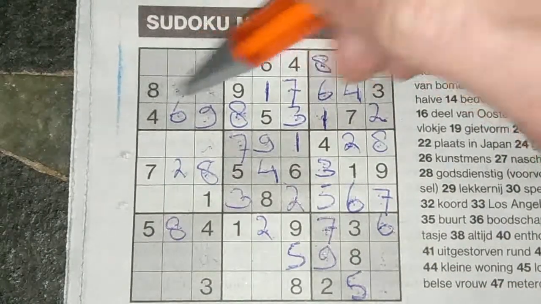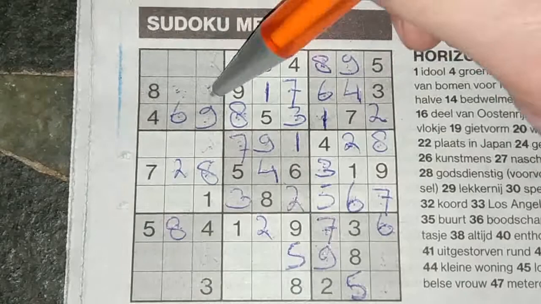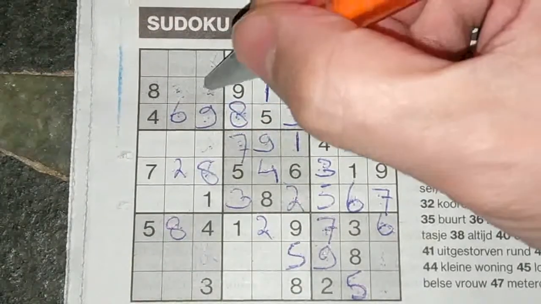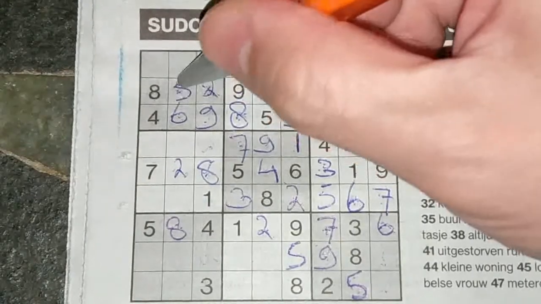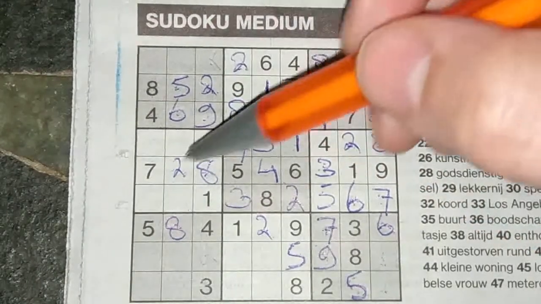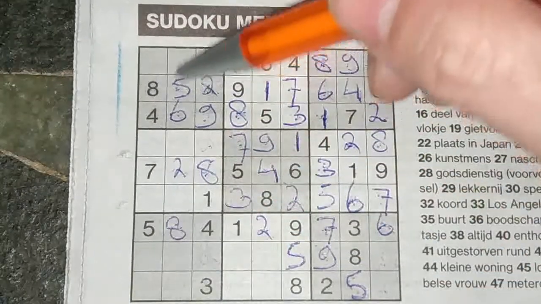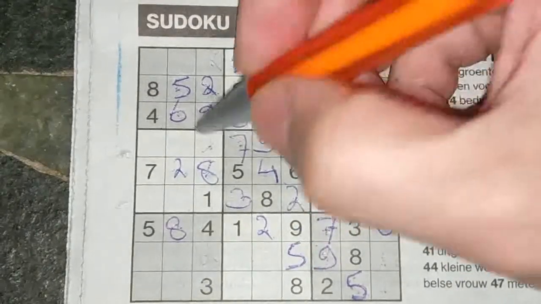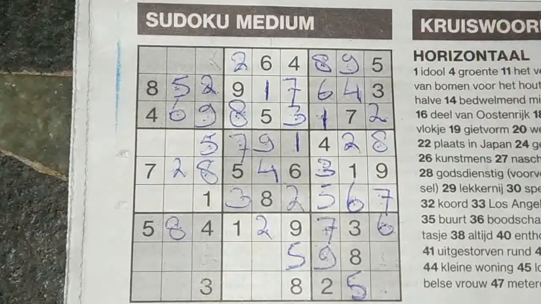2 numbers left in this row for the numbers 2 and 5. We have a 2 here, so no 2 here. 2 should be there, and the 5 goes here. 5 in this column, 5 in the second column, so in the third column the only place for the 5 should be there.